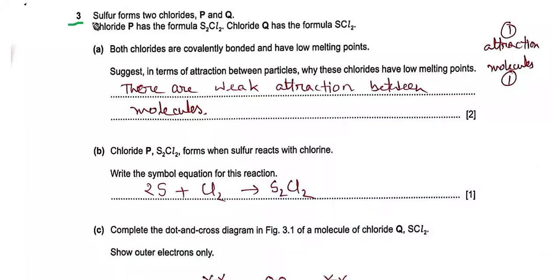Question number 3. Sulfur forms two chlorides, P and Q. Chloride P has the formula S2Cl2. Chloride Q has the formula SCl2. Part A: both chlorides are covalently bonded and have low melting points.